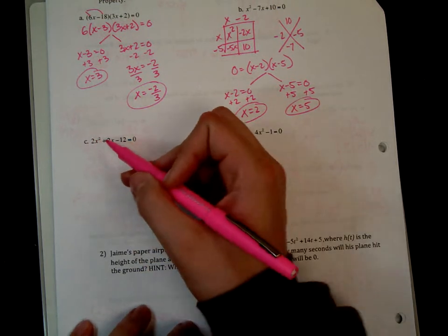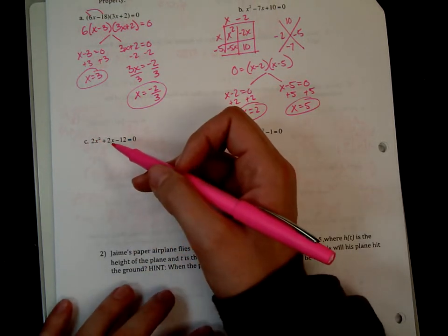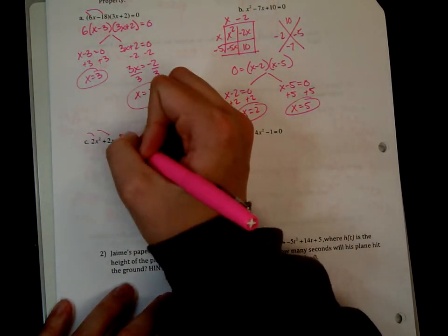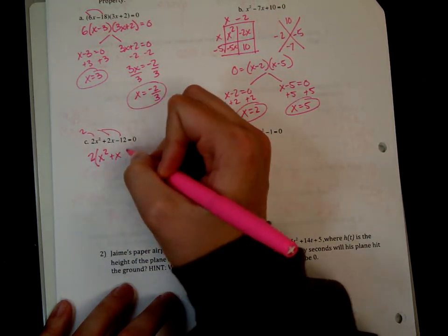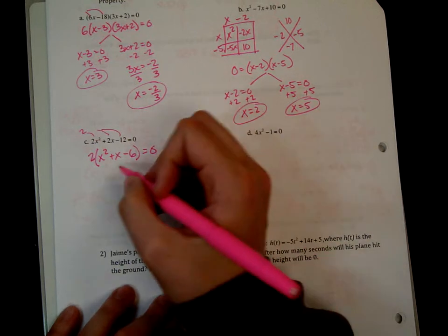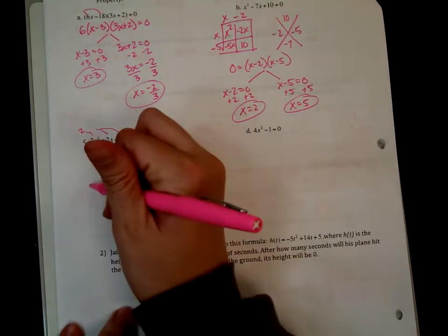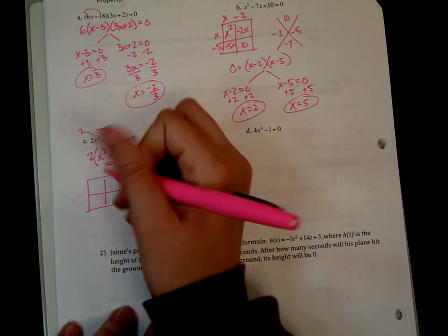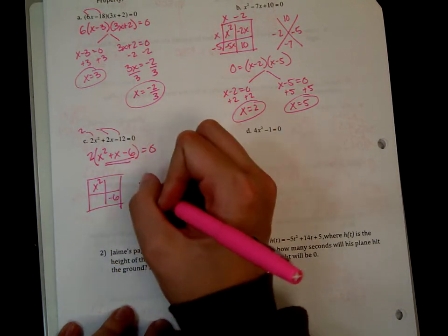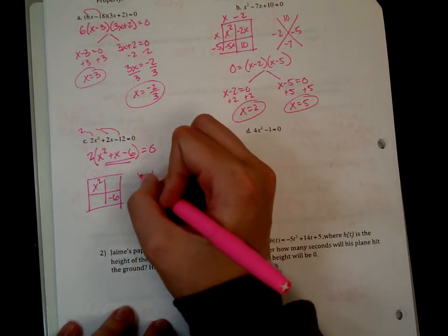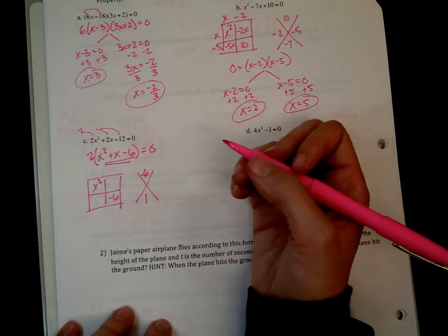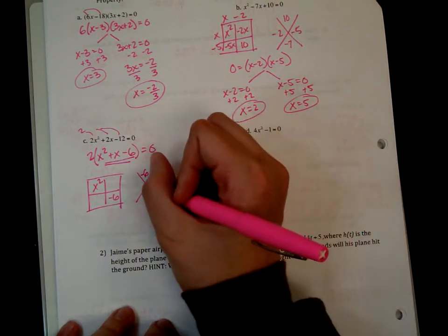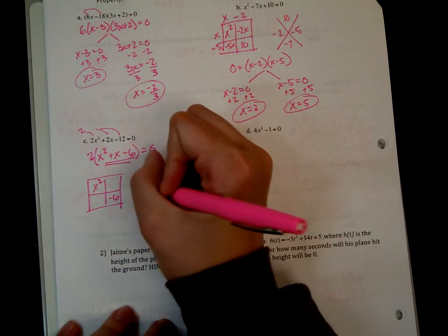For this equation, I notice these are all divisible by 2. So I'm going to factor out a 2. So we get 2 times x squared plus x minus 6 equals 0. Now I'm going to factor this part. So we get x squared and negative 6. Two numbers that multiply to negative 6 and add to 1 would be positive 3 and negative 2.